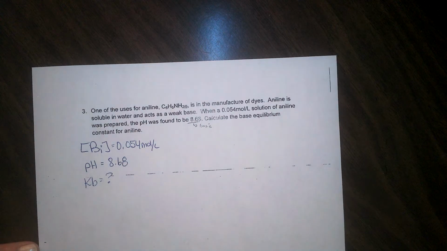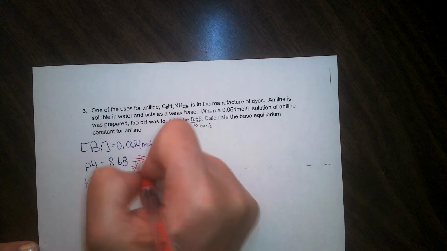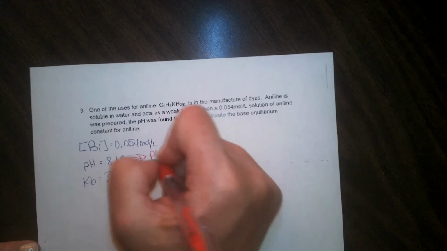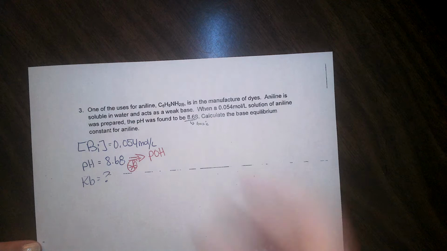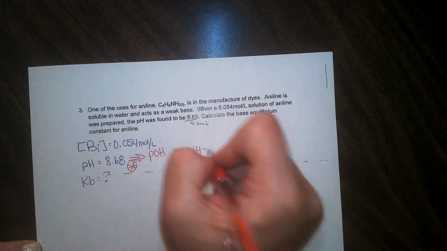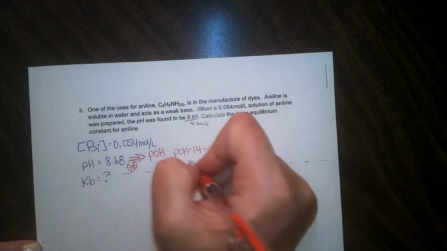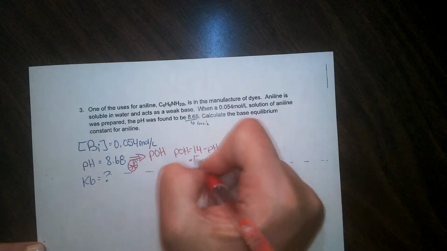You have to turn pH into pOH. And how do we solve pOH? pOH is equal to 14 minus pH. So 14 minus 8.68, 5.32.